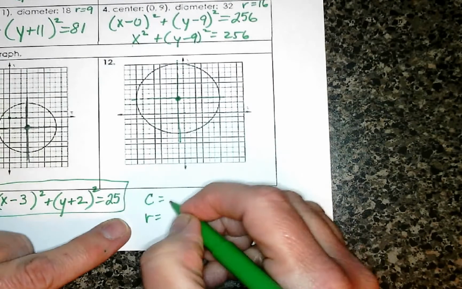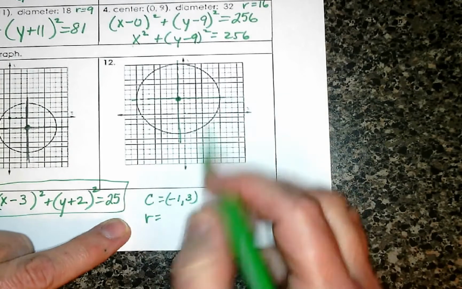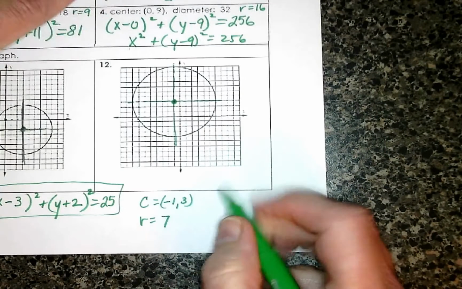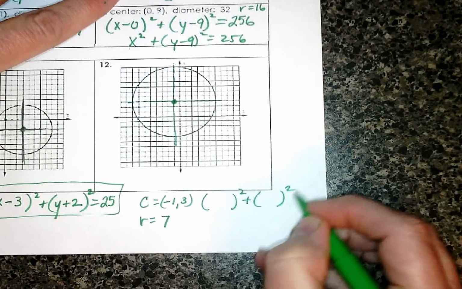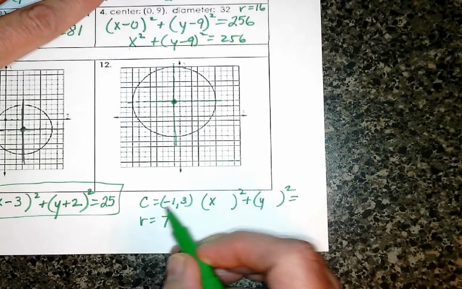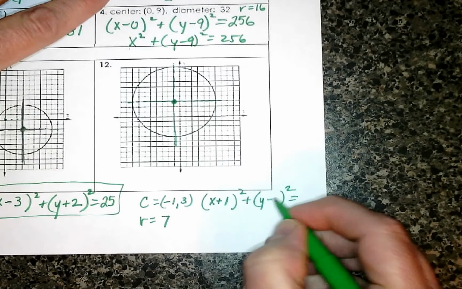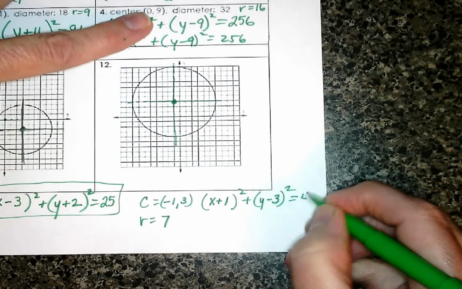If I count out, my radius is 7. So I'm just going to take that information and I'm going to put it in my formula. So the center's at a minus 1, so plus 1, minus 3. The radius squared is going to be 7 times 7, or 49.